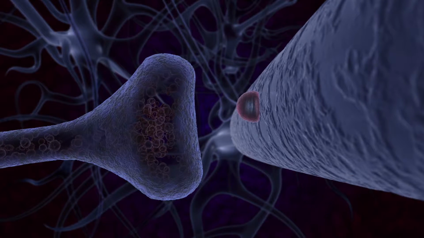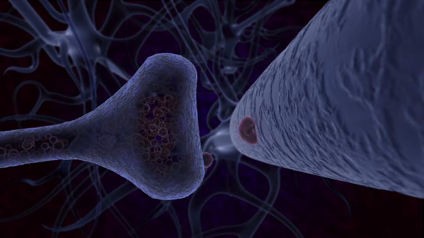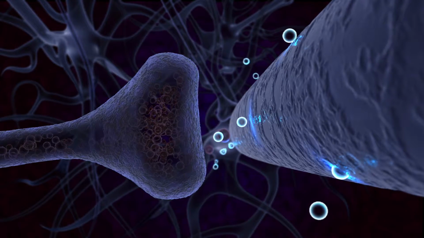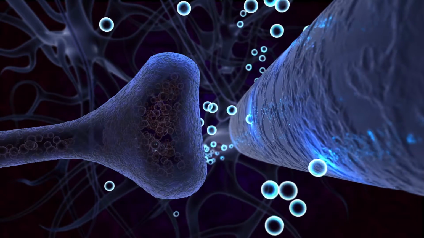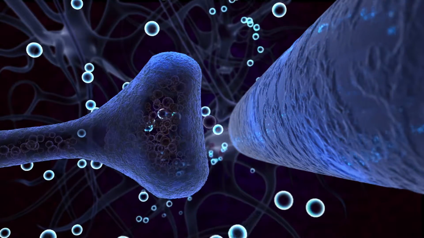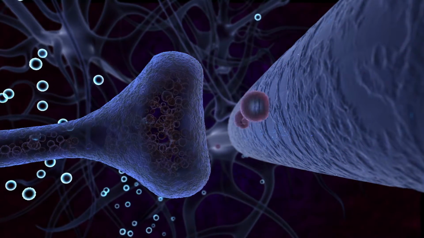Postsynaptic potentials are voltage changes in the postsynaptic neuron that are generated when neurotransmitters from the presynaptic neuron bind to receptors in the membrane of the postsynaptic cell. This results in ion channels opening or closing, causing a graded change in the potential across the cell membrane, that is, a positive voltage on one side and a negative on the other.